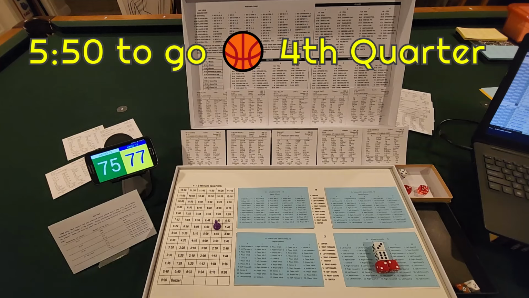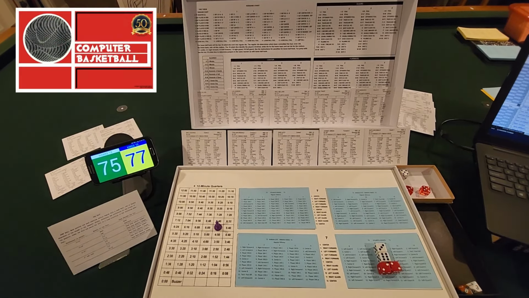The Kansas City Kings hanging on to a 77-75 lead. Both Pistol Pete and Tiny Archibald have 5 fouls. They're kind of driving each other a little nuts. Pistol's got 18 points. Tiny's got 18 points as well. So we'll see how this thing plays out.